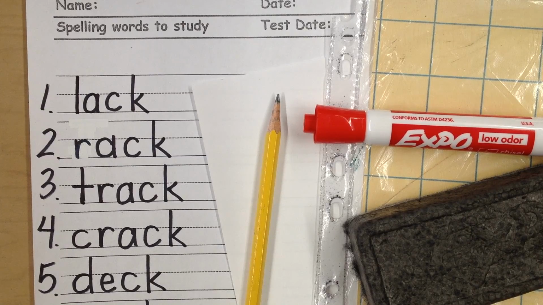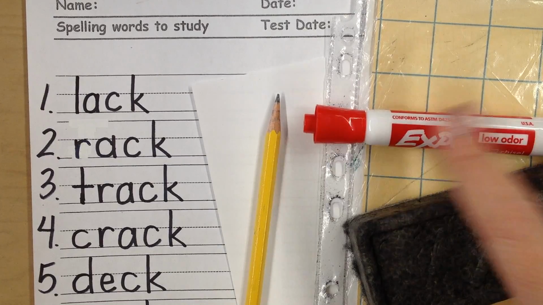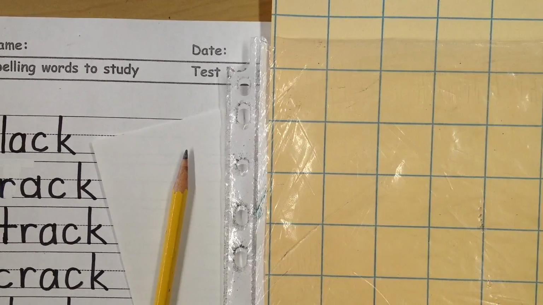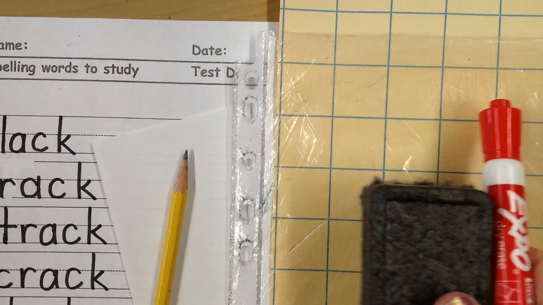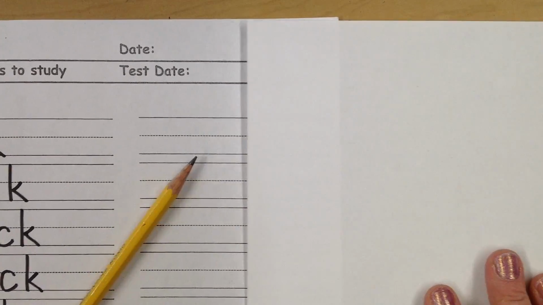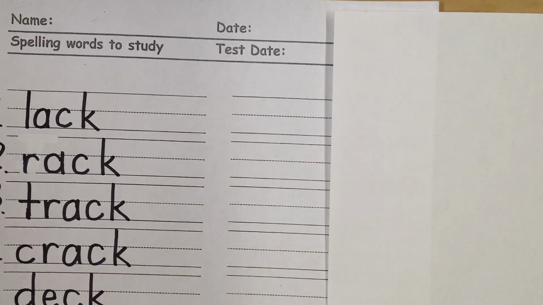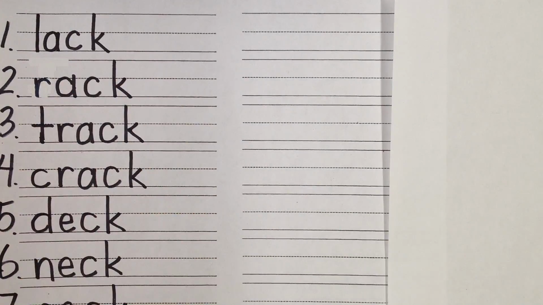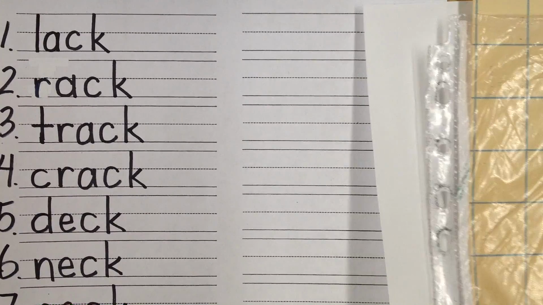So today what you're going to need with you is, if you still have it, your graph paper that we sent home in a plastic sleeve, and you can use your marker and an eraser with that. If you don't have that, you can do this on plain paper. It's just a little trickier when you're checking your work for the right size and placement of your letters. And you'll need your spelling list. Now the spelling words are on the website, but I am going to go through all the words in this video today. So if you need to go get those things, you can pause it and then we'll get started.